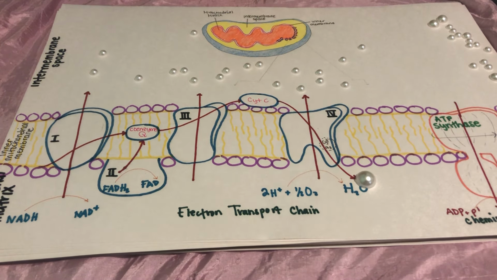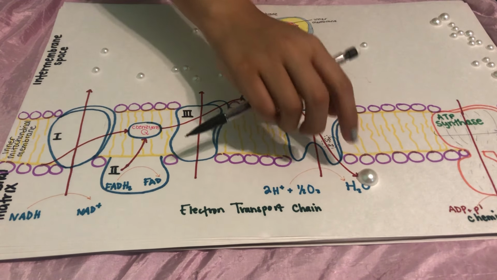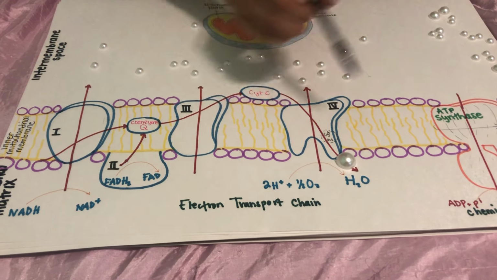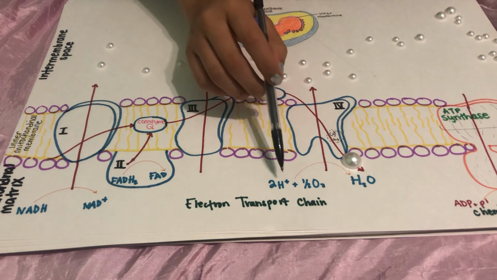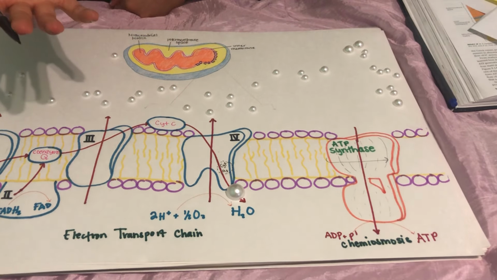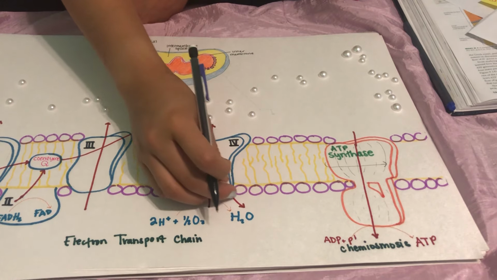So right here, and since oxygen is highly electronegative, it also pulls some hydrogen ions, which create H2O, so water.